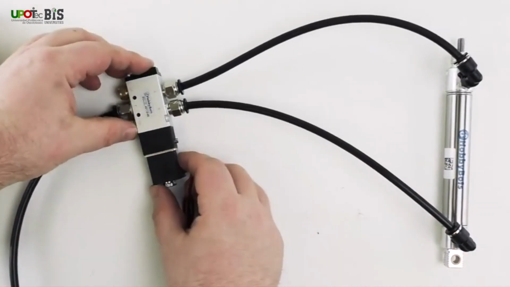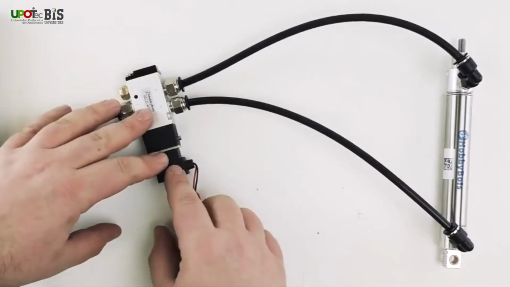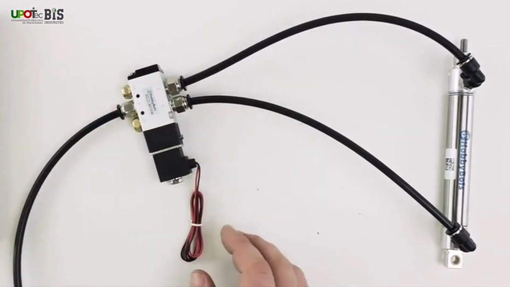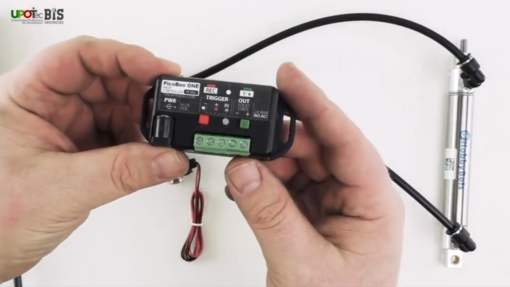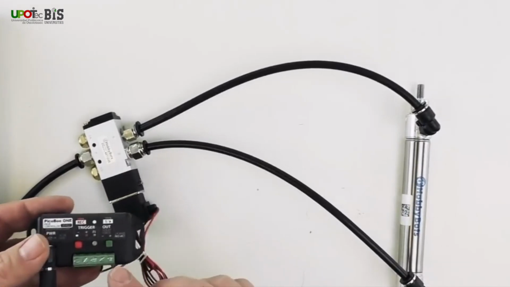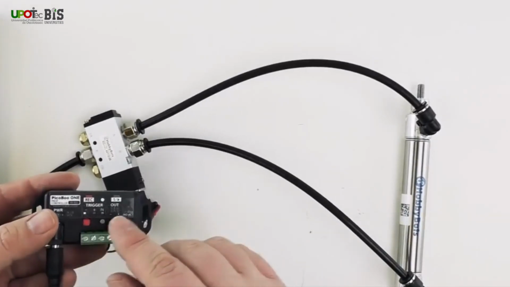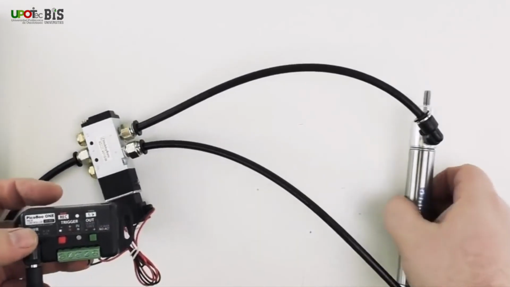The next step is to control this setup. As I said before, the solenoid is essentially an electric switch, so we need something that can tell this when to turn off and on. For that, we're going to be using a Peekaboo 1 controller. With this controller, all programming is done on the controller. You're just going to hit record, tap out a sequence, and hit record again to save. Let's do that now.